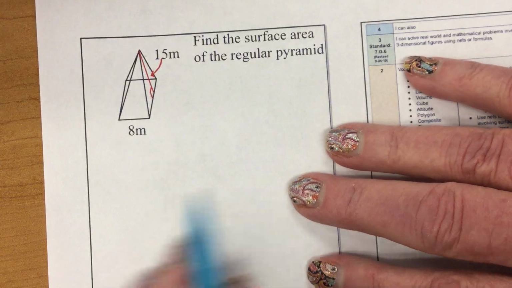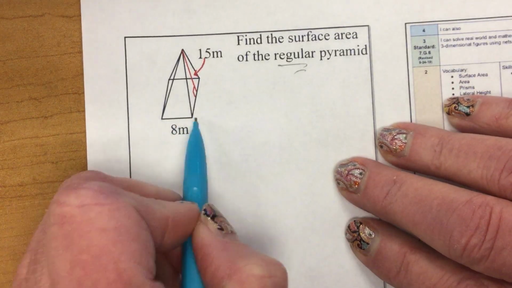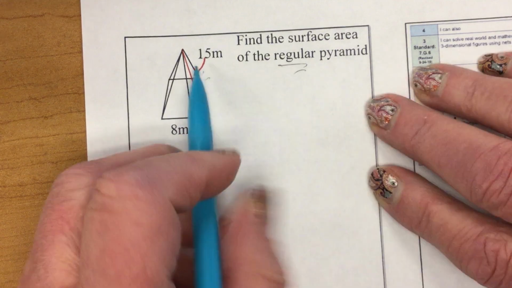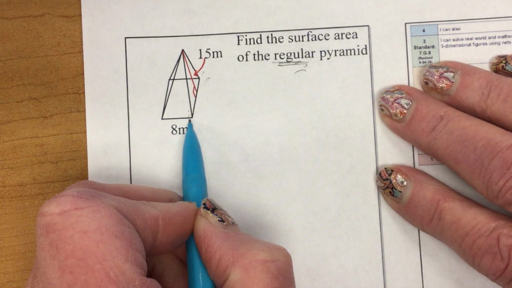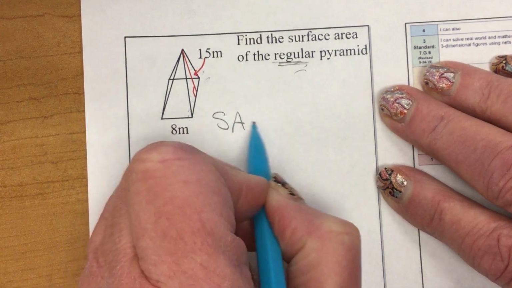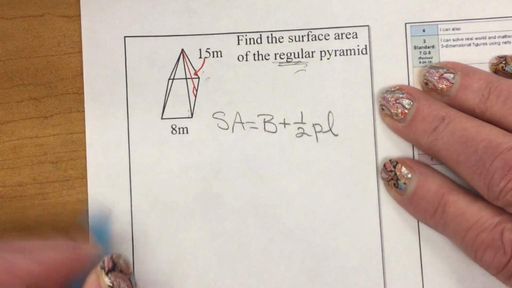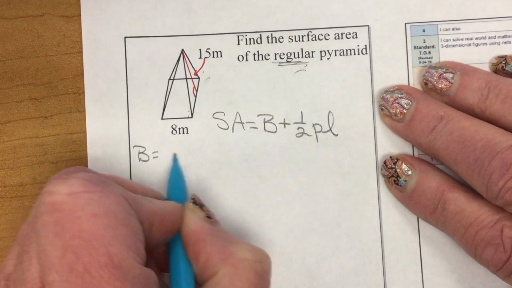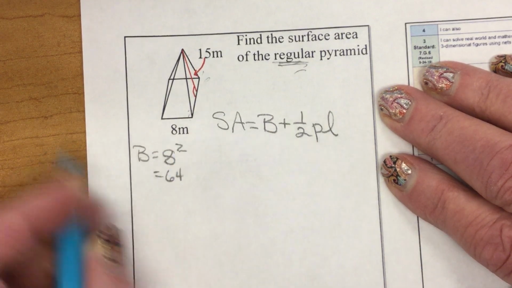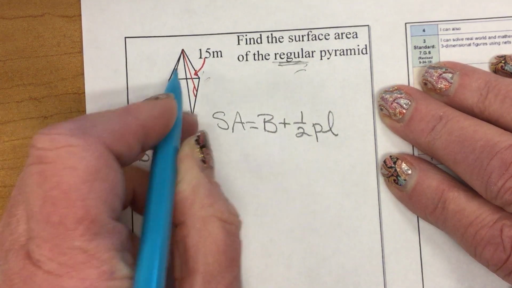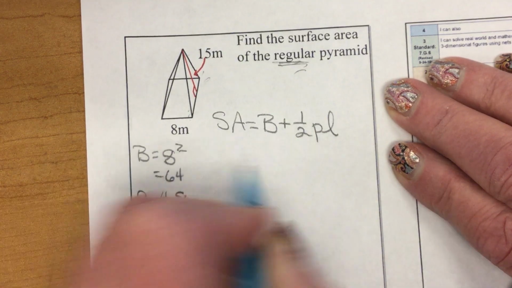All right, here's another regular pyramid. It doesn't look regular. This certainly doesn't look like it's 8, but if they tell you it's regular, that means that base is a square. Surface area is capital B plus 1/2 PL. So area of the base, 8 squared, 64. Perimeter of the base, 4 sides all the same, 4 times 8, 32.